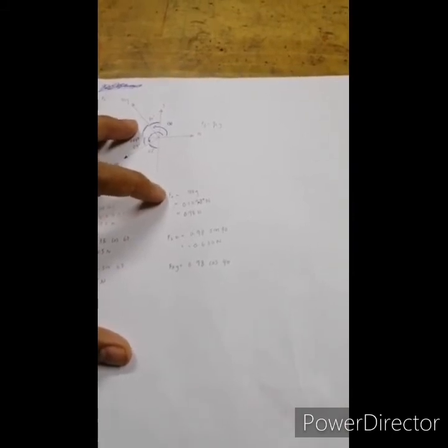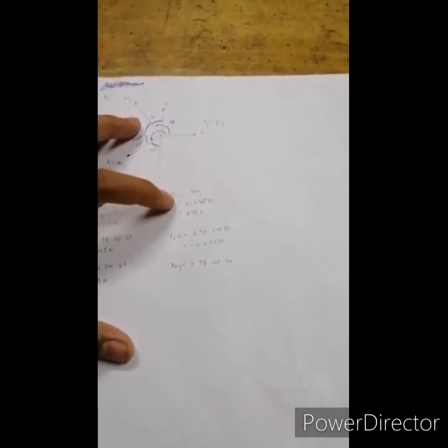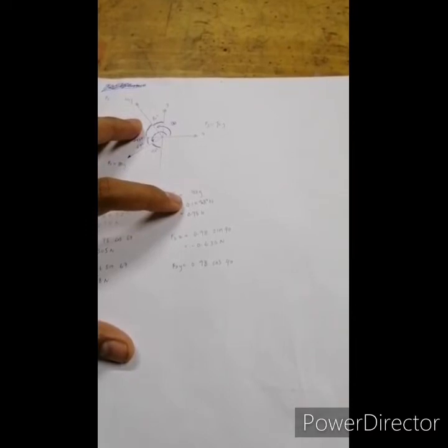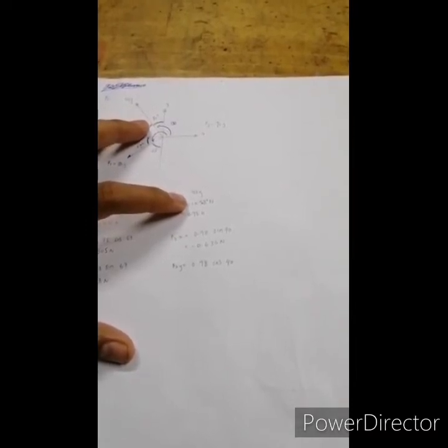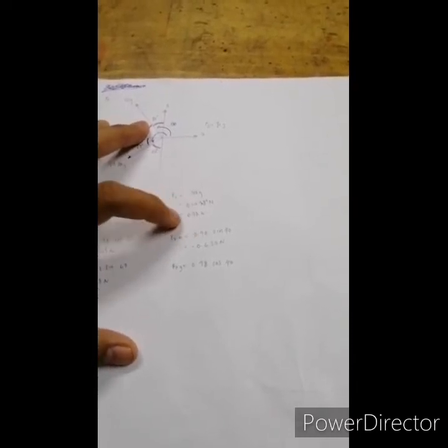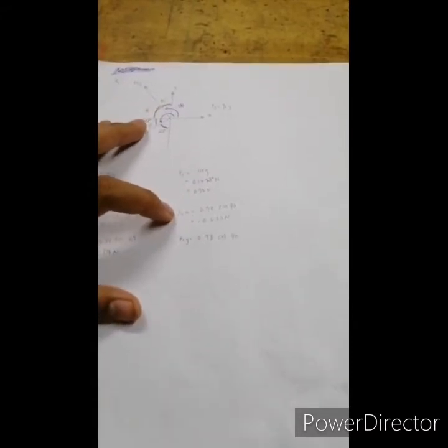For F2, 100 gram, convert to kg is 0.1, multiplied by 9.81 Newton is 0.98 Newton.